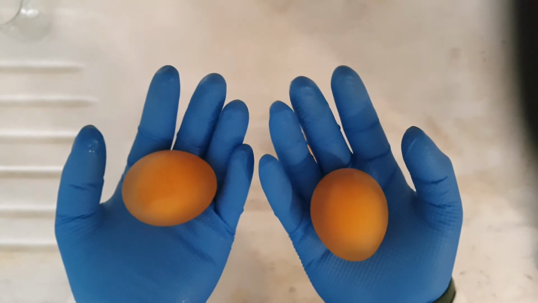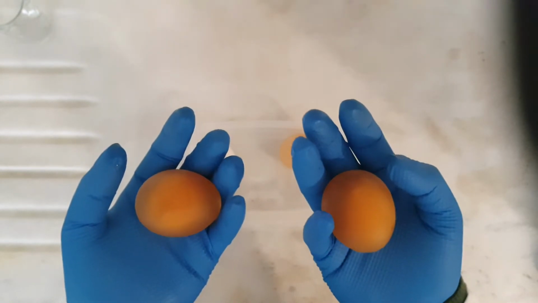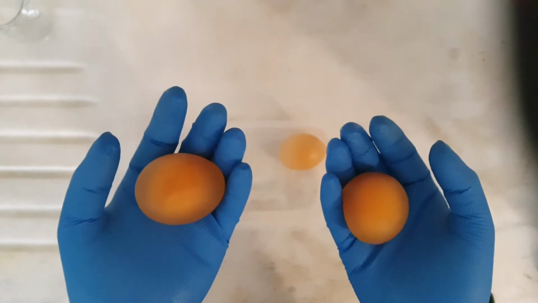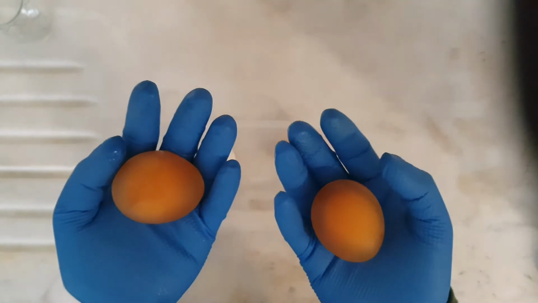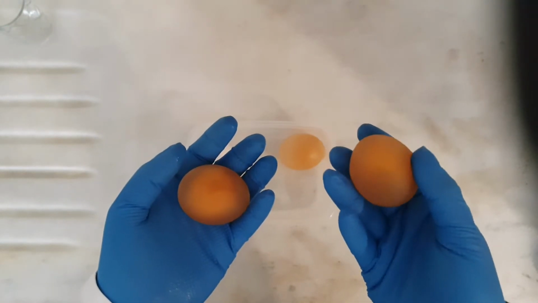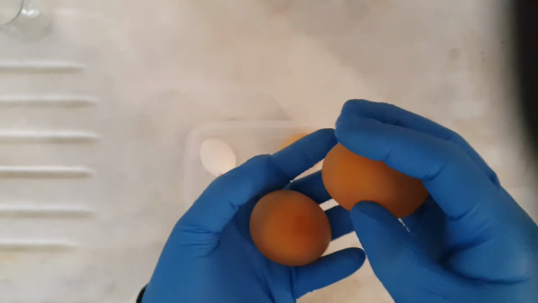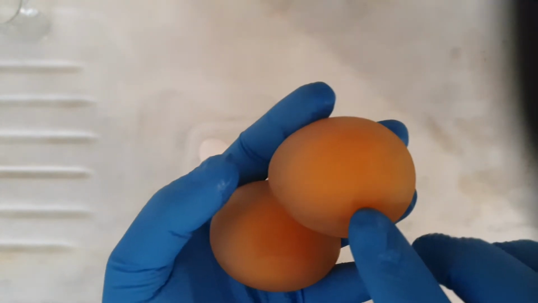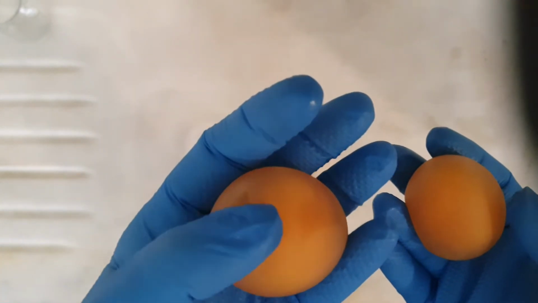As you understand from our theoretical knowledge, corn syrup was a hypertonic solution. That's why our eggs lose their liquids, and they get different shapes. Maybe you can see their new parts.